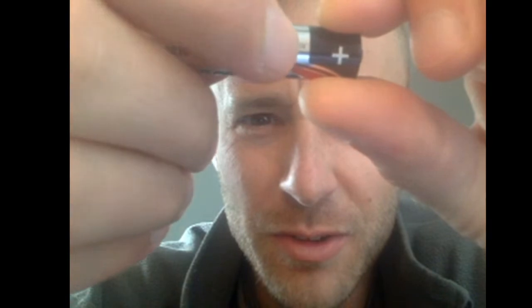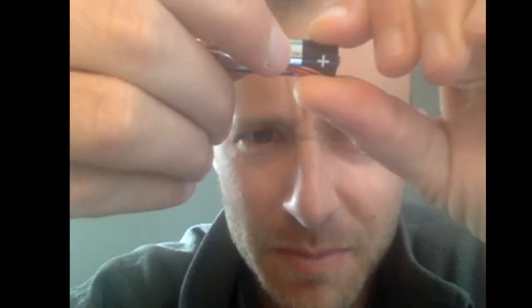I don't know if my camera will be able to focus on it. What I'm trying to get is the number right there. I'm going to go really close and see if it can get it. Okay, I can't focus on it.